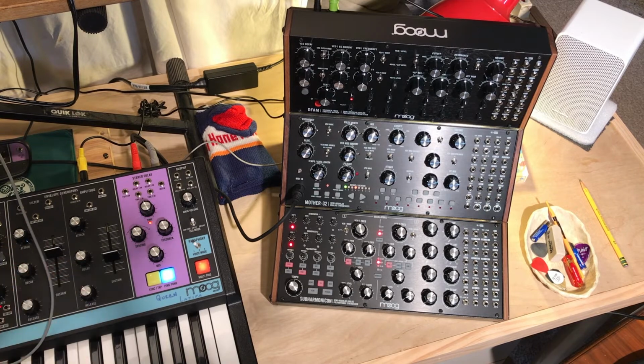It's not synced to anything. I've got no tempo going on here. It's just a simple low frequency oscillation to that oscillator. It adds that interest in the cutoff as the cutoff sweeps based on the modulation. Yeah? All right, so that's one way of adding motion.